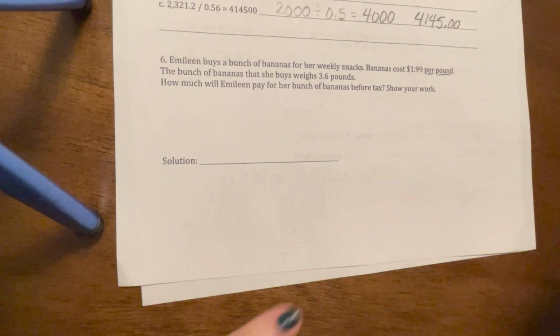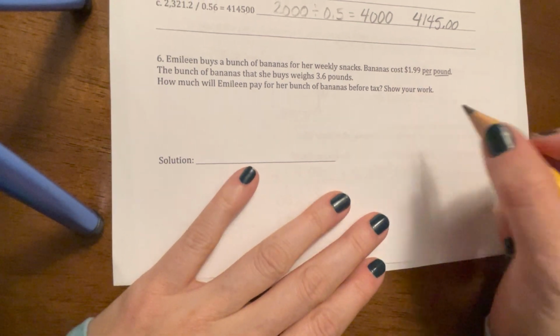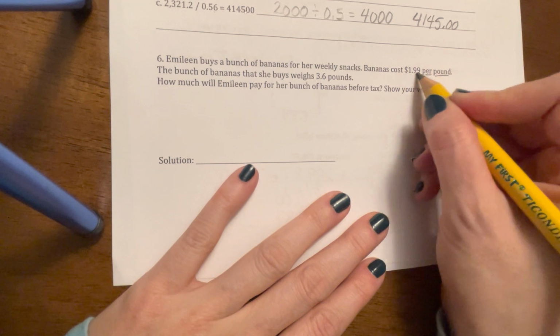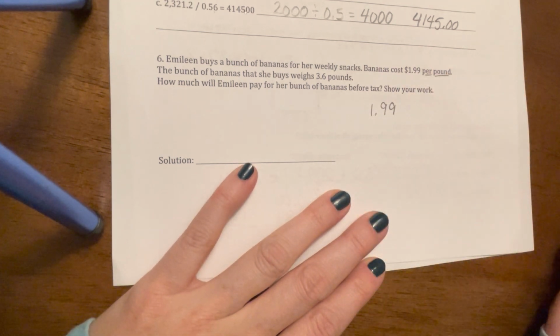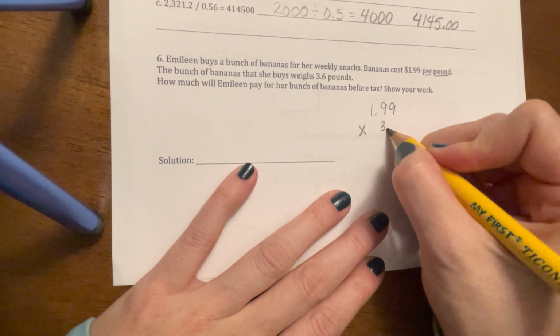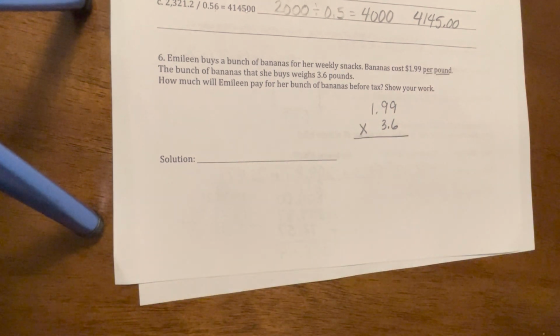I hope everyone said no. We just write it down as if the decimals were not there, and then add the decimals into our answer. So always start with the one with the most digits on the top. It's a little less confusing that way. So $1.99 times our 3.6.